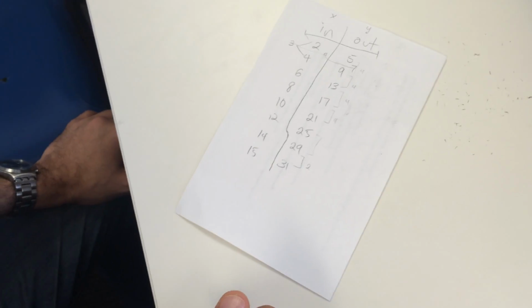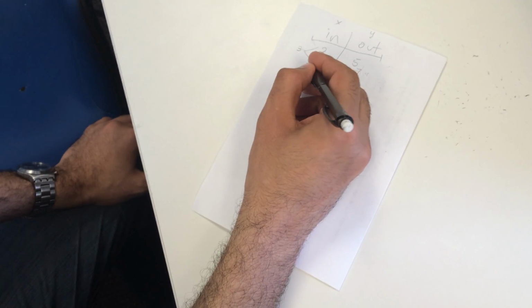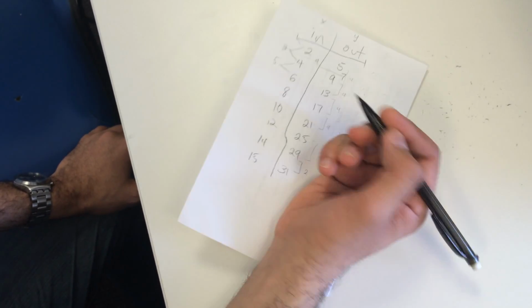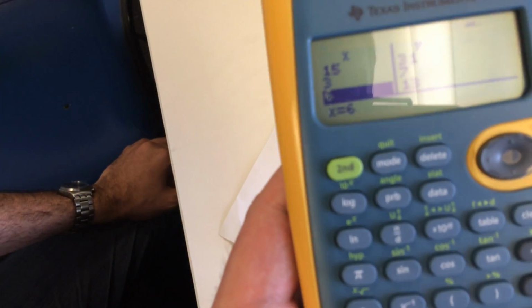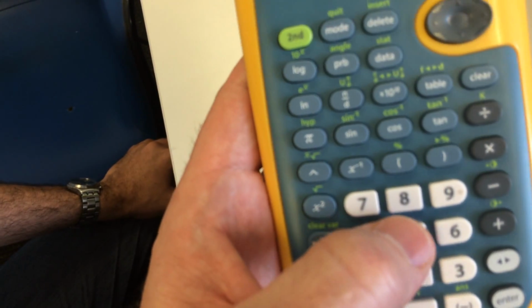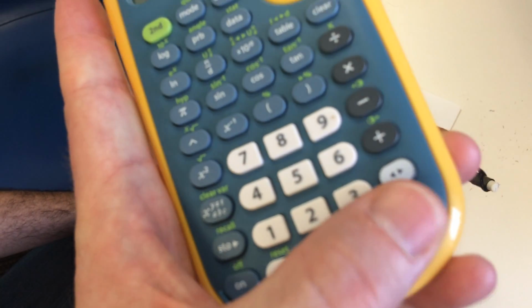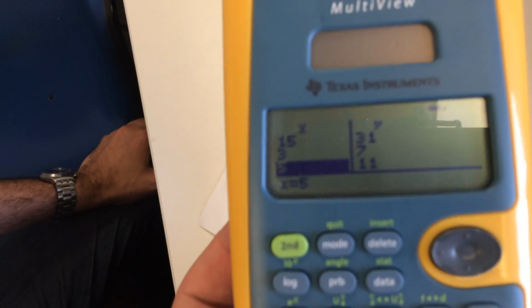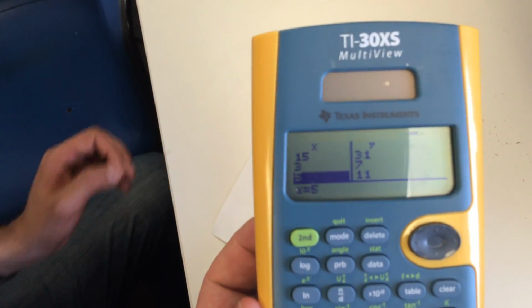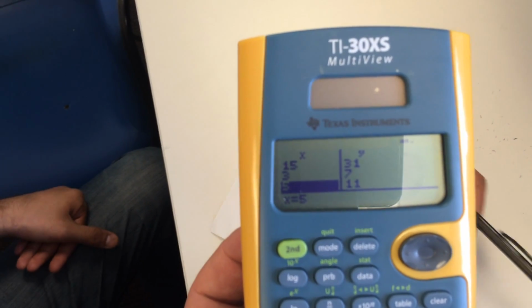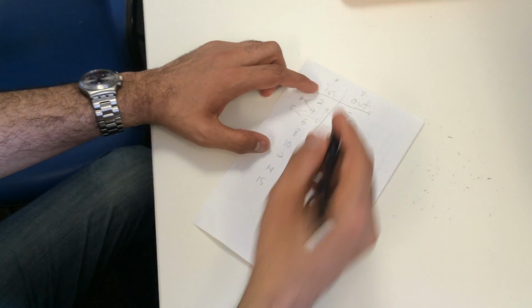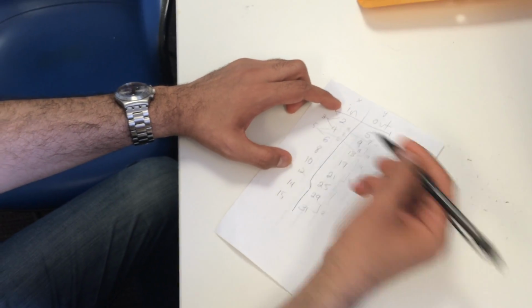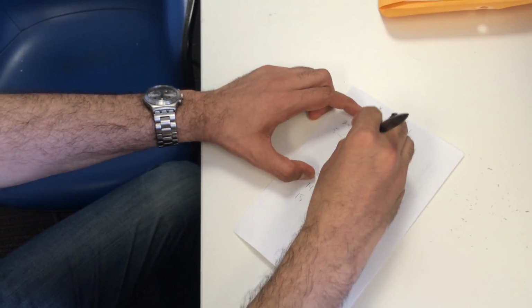And if we do 5, what would be the output? 5 is an output of 11. So the difference from this one to this one is 2 now. Oh god.